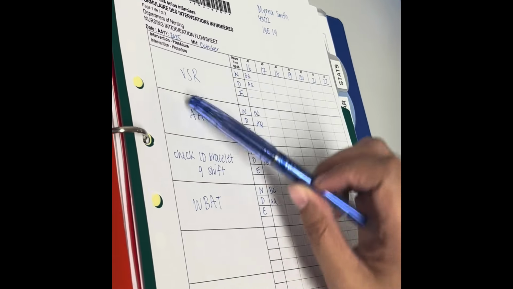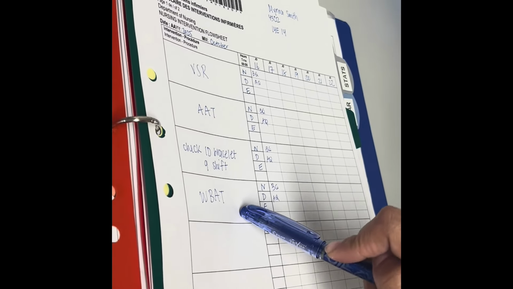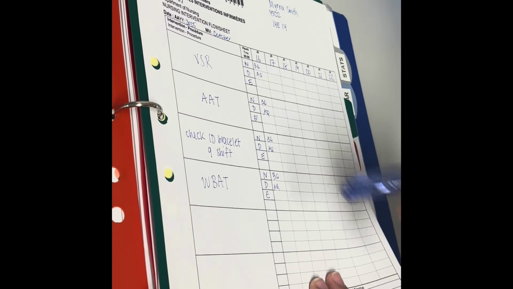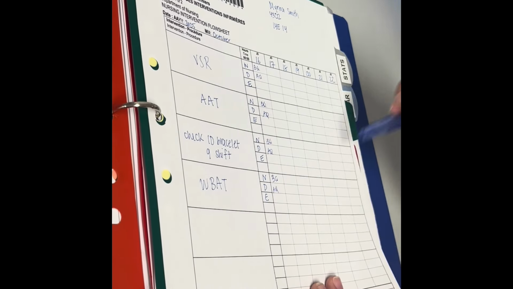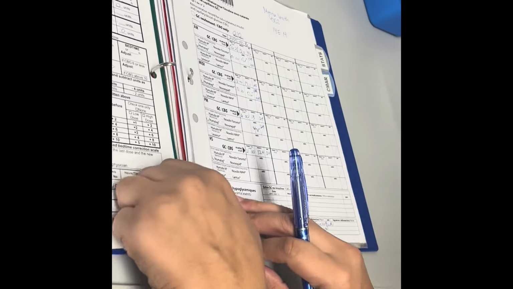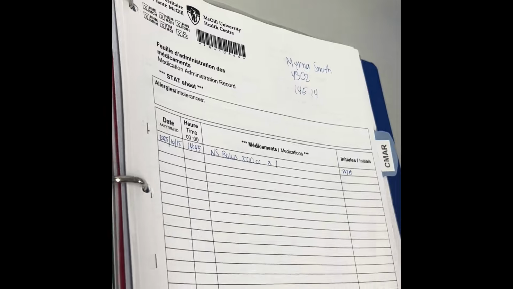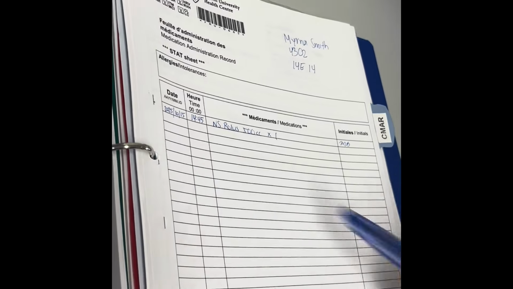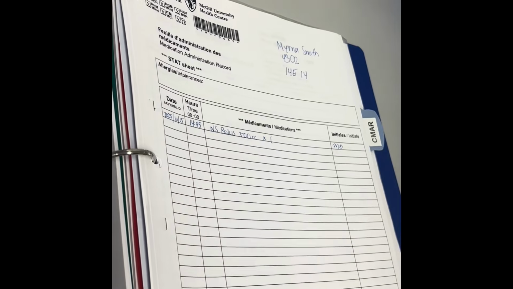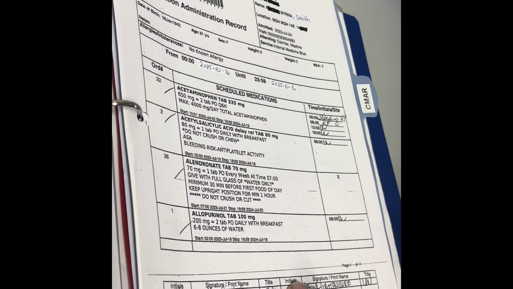So here we're in the evening. We want to do vital signs regularly, activity as tolerated, check the ID bracelet every shift, weight bearing as tolerated. So once we do it at our shift, we will initial it, and then I will sign on the bottom. Here we have our sliding scale for insulin. So we will talk about this after. This is our treatment, our stat sheet. So when we receive stat orders, we will put it in here. This was a NS bolus, 500 cc's times 1, that was done by the nurse. And here we have our medications.